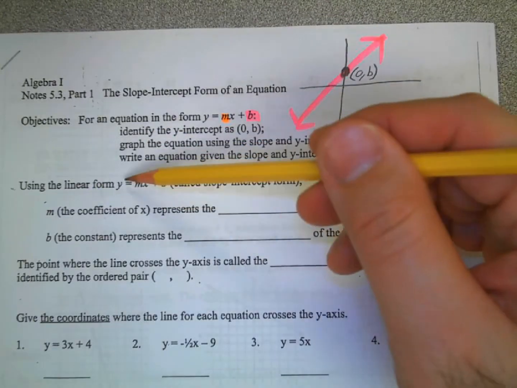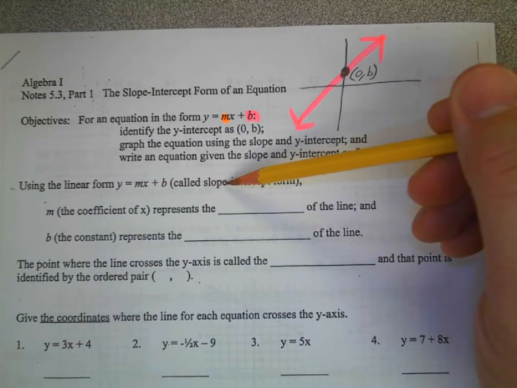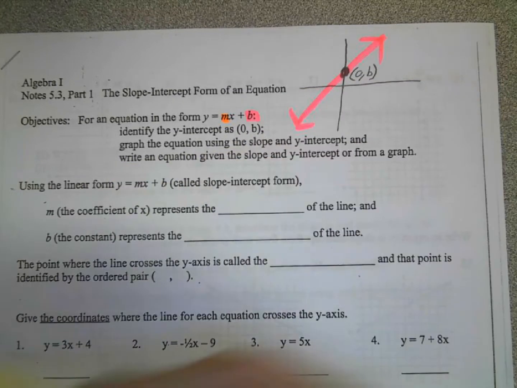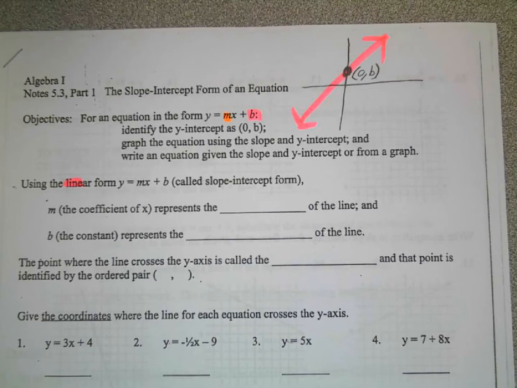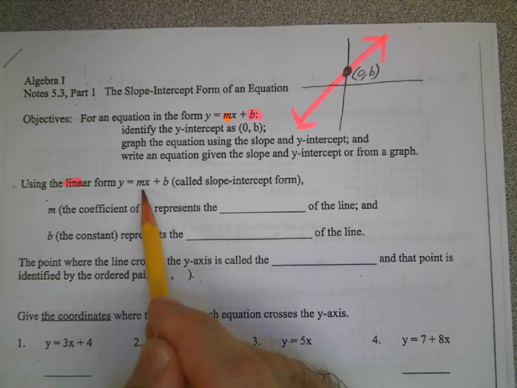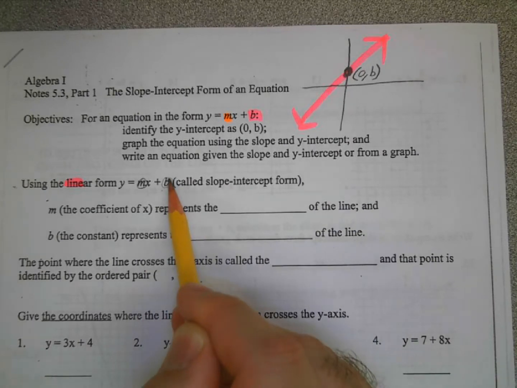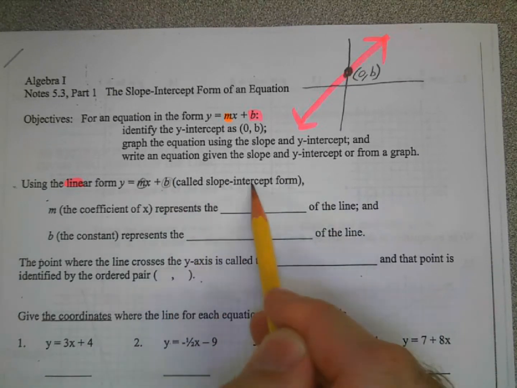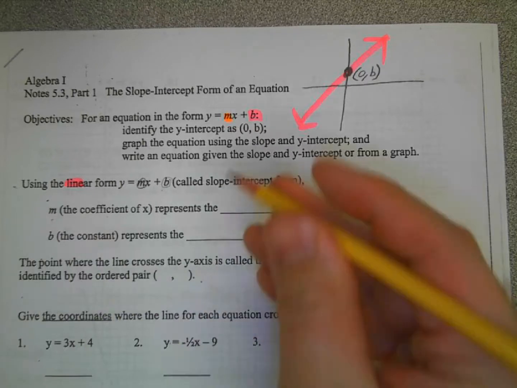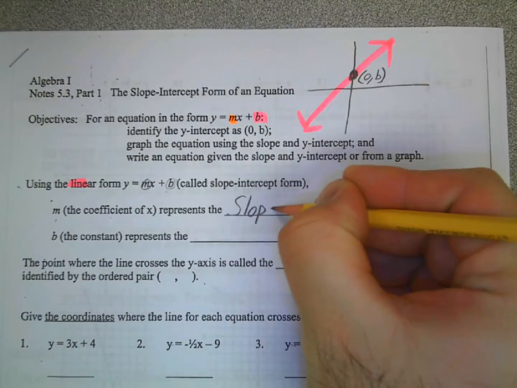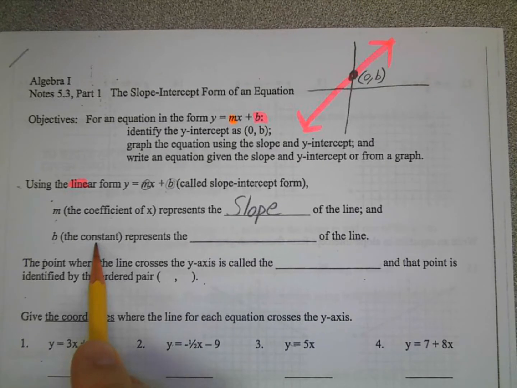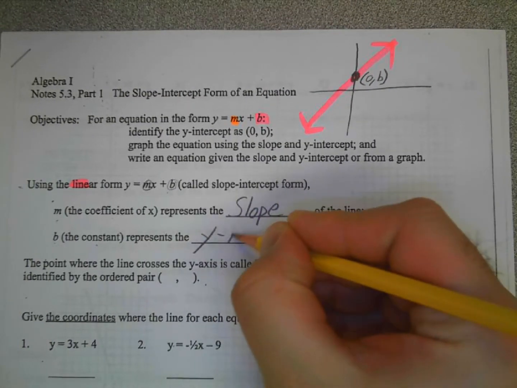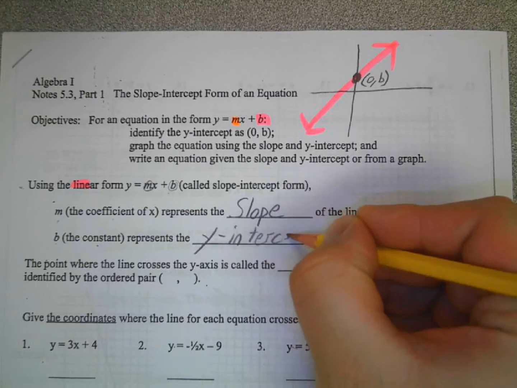Using the linear form, y equals mx plus b, we call this slope-intercept form. Linear means line. So anytime you see that word linear, you see that root word line. So the linear form, y equals mx plus b, has our slope, m, with our intercept where it crosses the y-axis, and this is our slope-intercept form. The m, as always, represents the slope of the line. And b is a number that represents our y-intercept, where it crosses the y-axis.